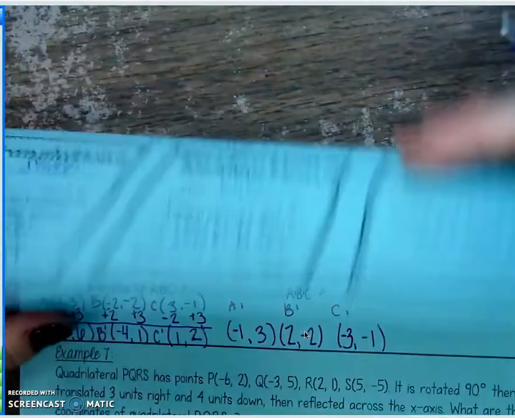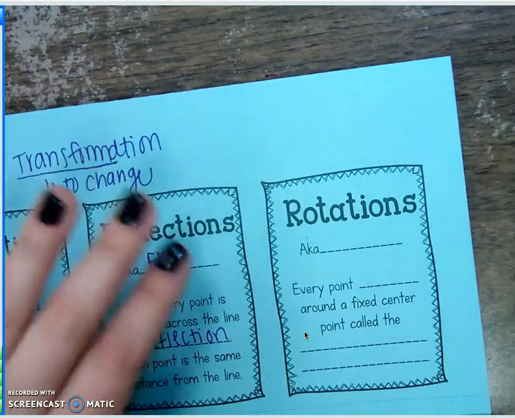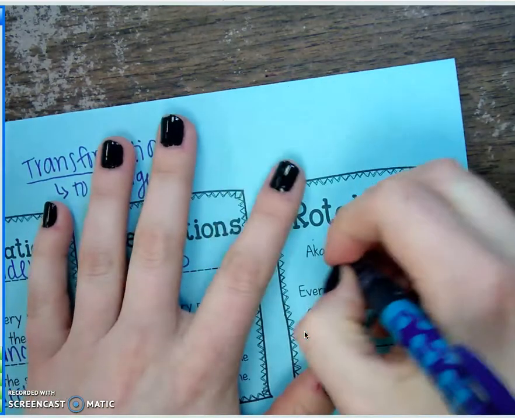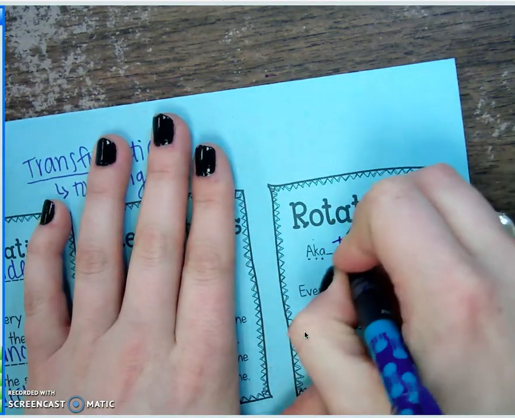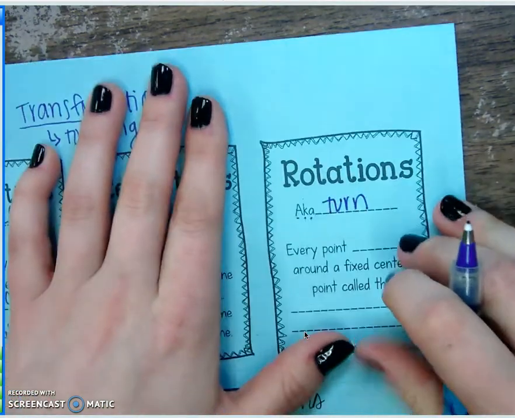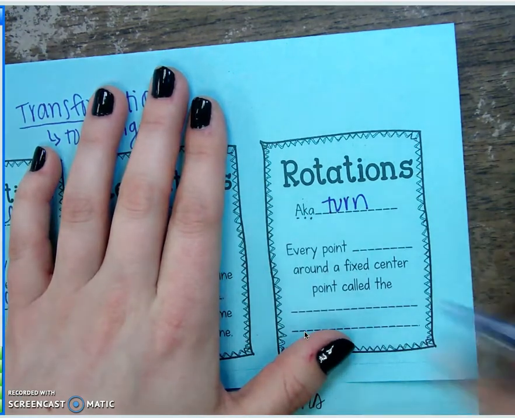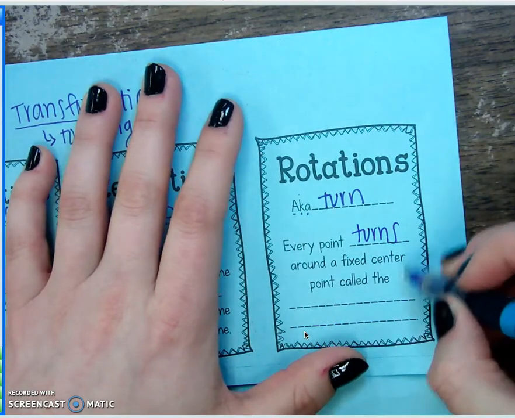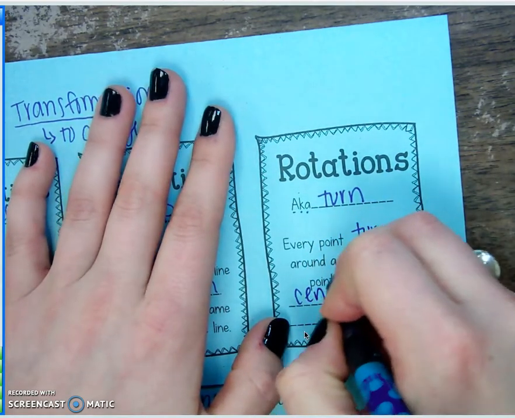All right, and then the last one. Rotations also mean to turn. That's also known as turn, where every point turns around a fixed center point called the center of rotation.